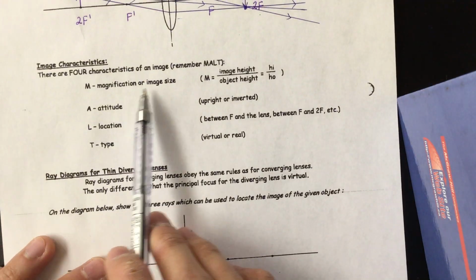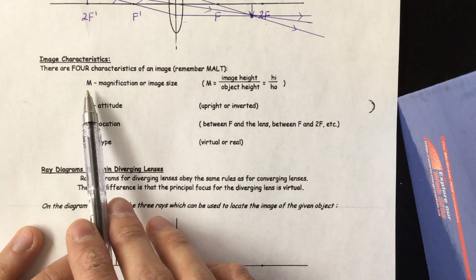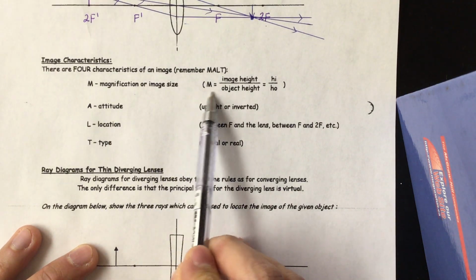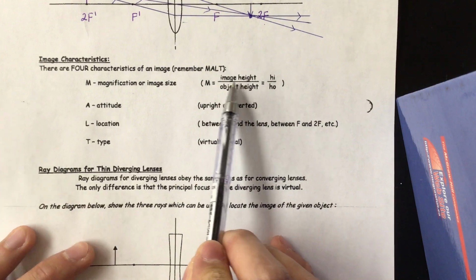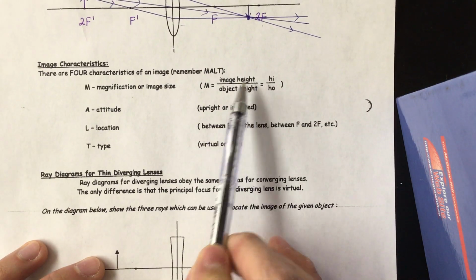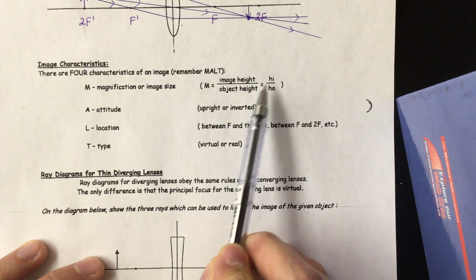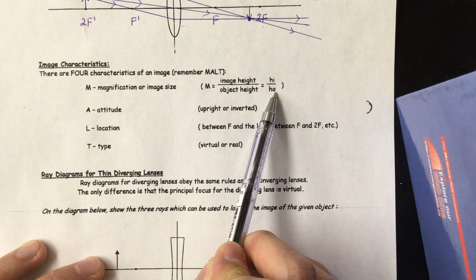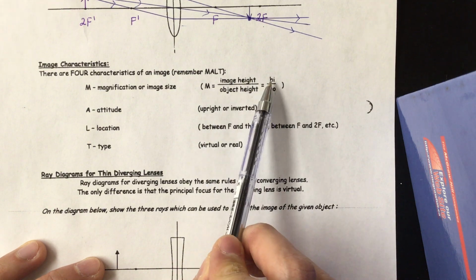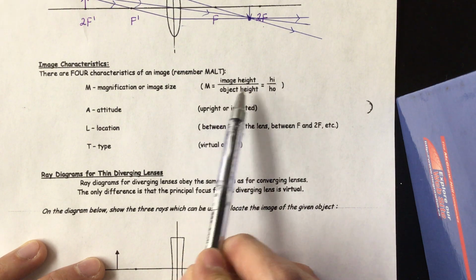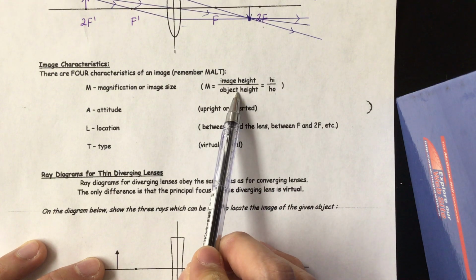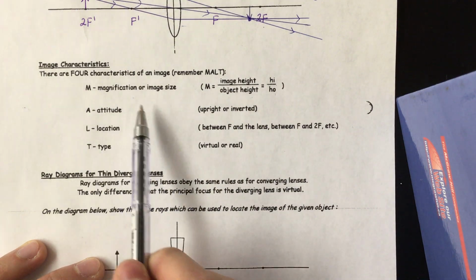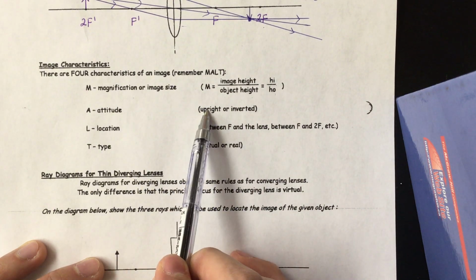By the way, when we look at our image characteristics, sometimes we can say magnification or size, so SALT or MALT, to figure out what the actual size is. We'll do this calculation later: measure the image height and divide it by the object height. So HI stands for height of the image, HO stands for height of the object, and if your answer is greater than 1, then your image is bigger. If your answer is less than 1, your image is smaller. And if you get M exactly equals 1, then it's the same size. So again, attitude, it's one of these two words every single time.